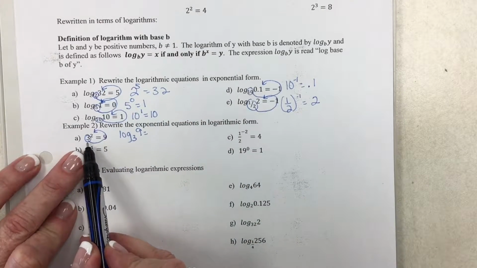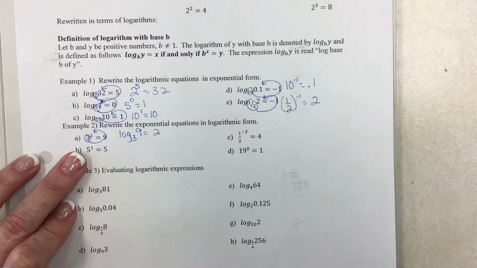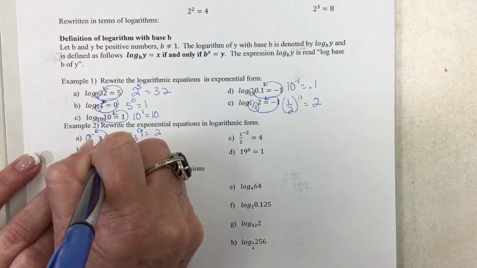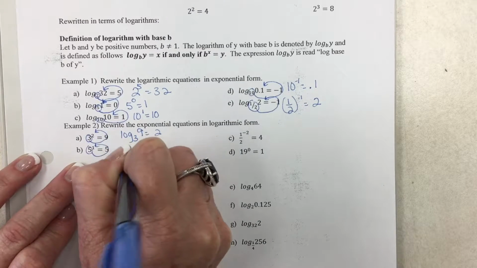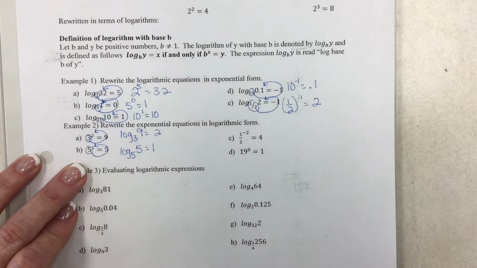So log base 3 of 9 equals 2. Log base 5 of 5 equals 1.